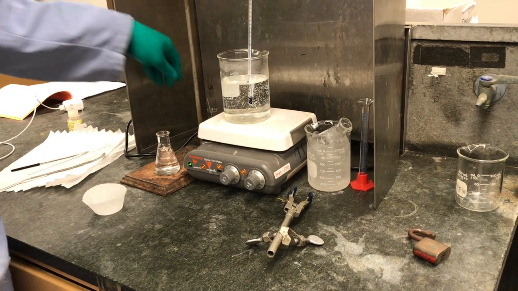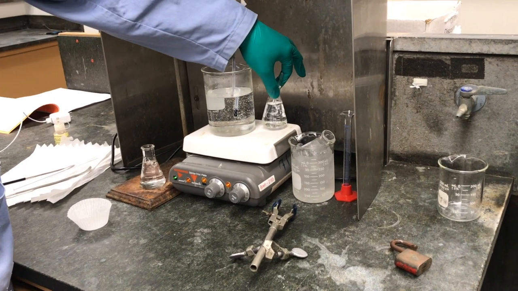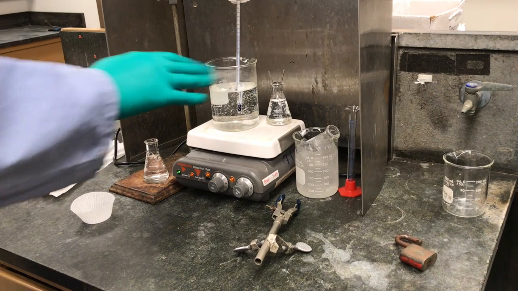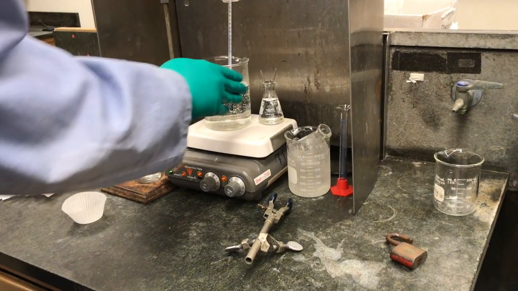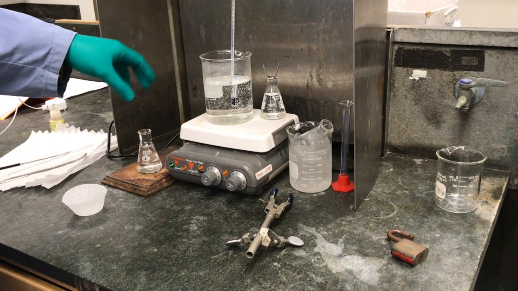While we're letting that cool and recrystallize, I'm going to start heating up some ethanol for the recrystallization to purify the crude product we'll get from this. So I'll start heating up some ethanol, and then once I add the water, I'll heat up some water as well.